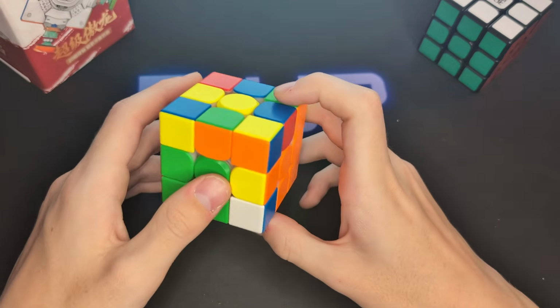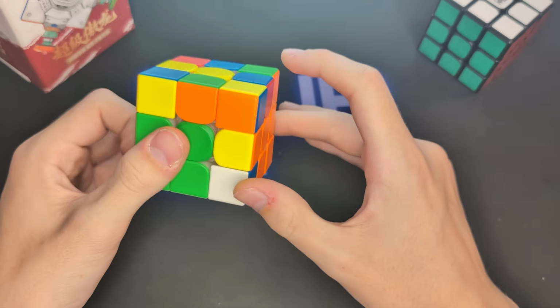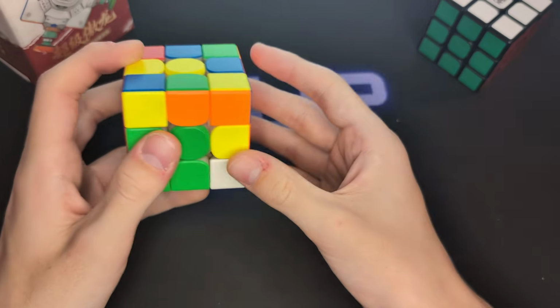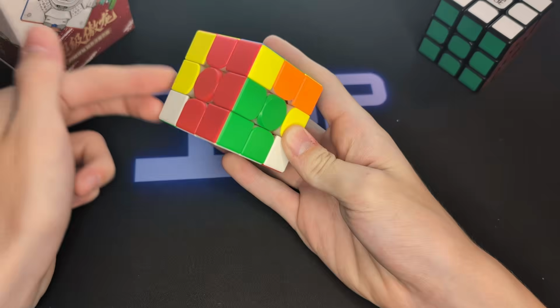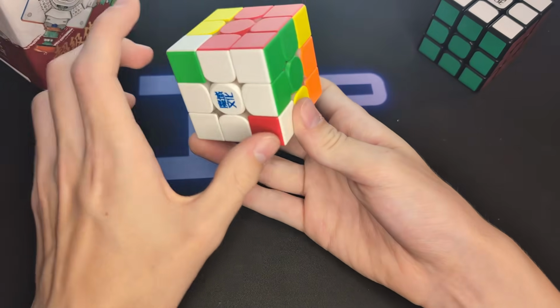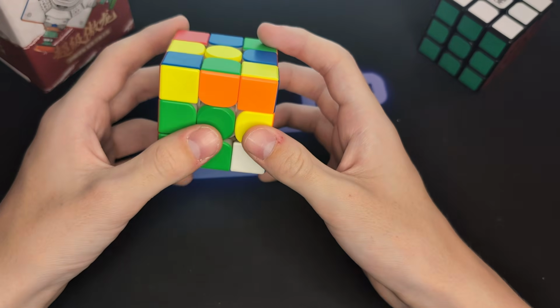Right, so here's another case. This one is similar, except instead of needing to go in one of these slots, it needs to go in a completely opposite one, so diagonal. Here are 2 ways to do it.